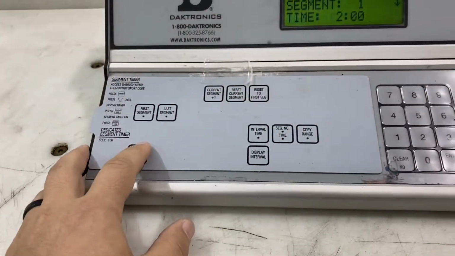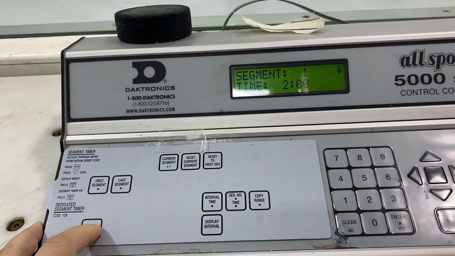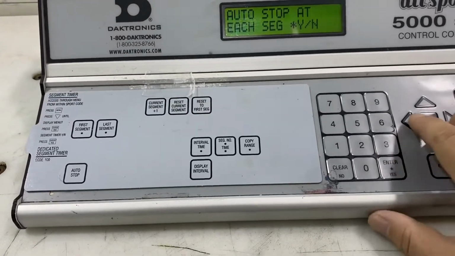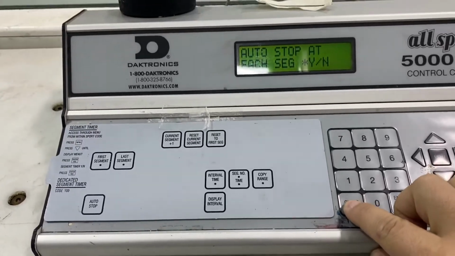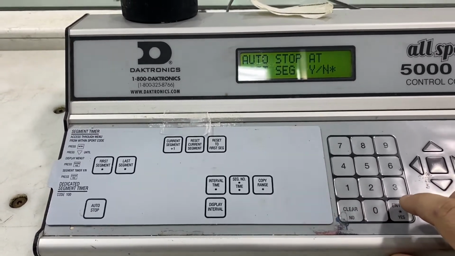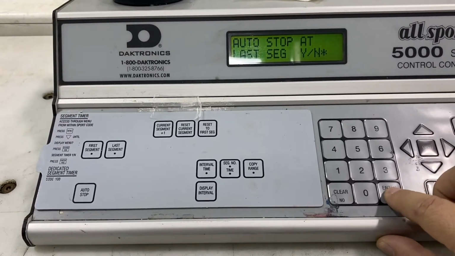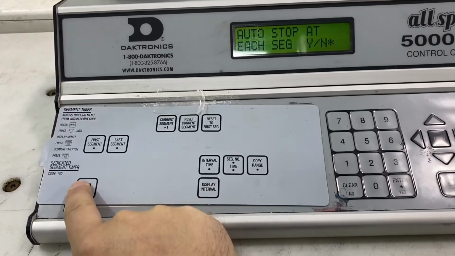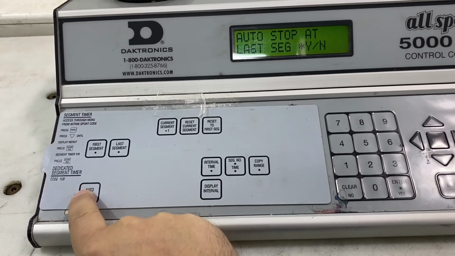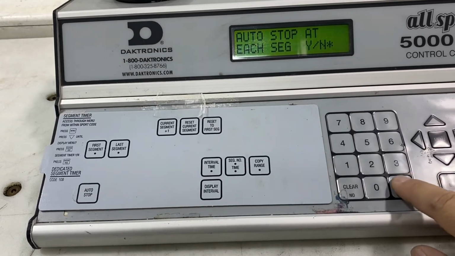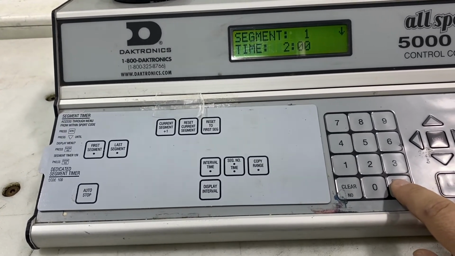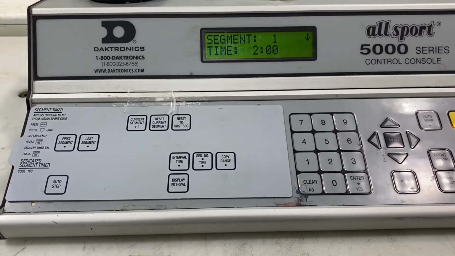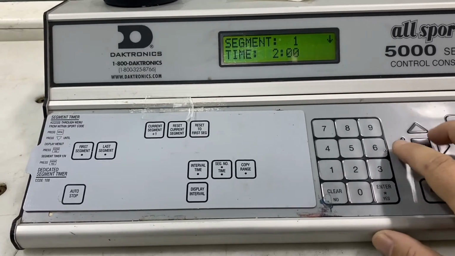A couple other things on here. Okay, so you could hit auto stop, so stop at each segment, yes or no. Okay, we want this to be no because we do not want it to stop at the last segment. We do not want it to stop in between each segment. Okay, so that's gonna be super annoying if you don't set that right, because it will stop and you have to hit start again. When you're trying to do this automated, obviously you don't want it to be that way. So that's kind of it. So off you go. There's a couple other things you could do on here.